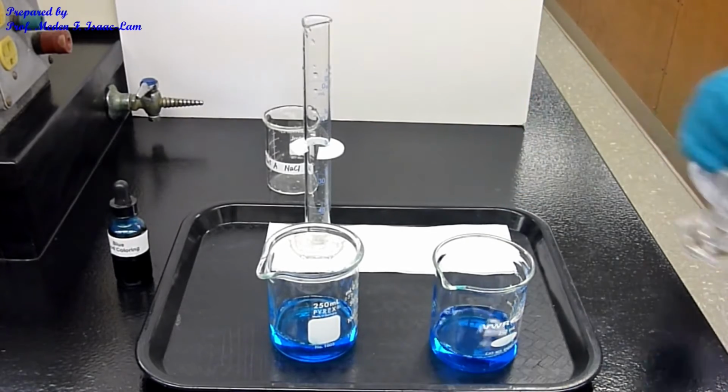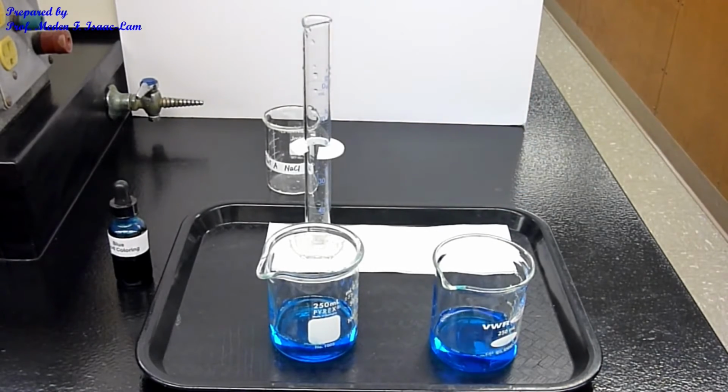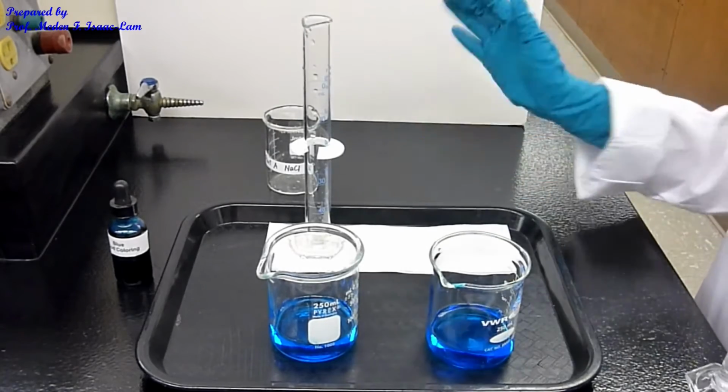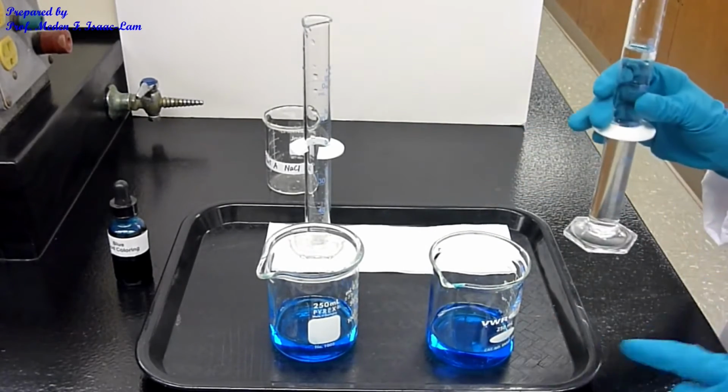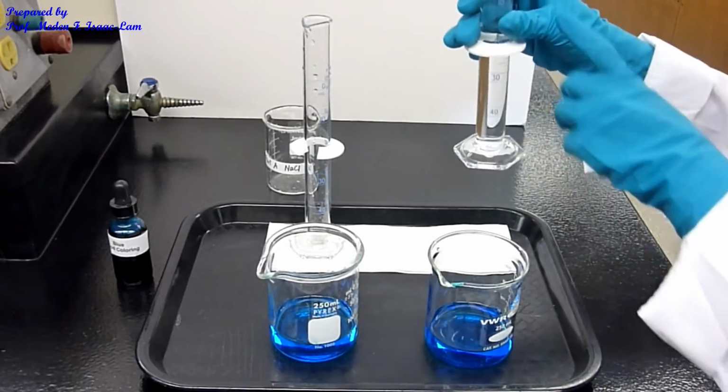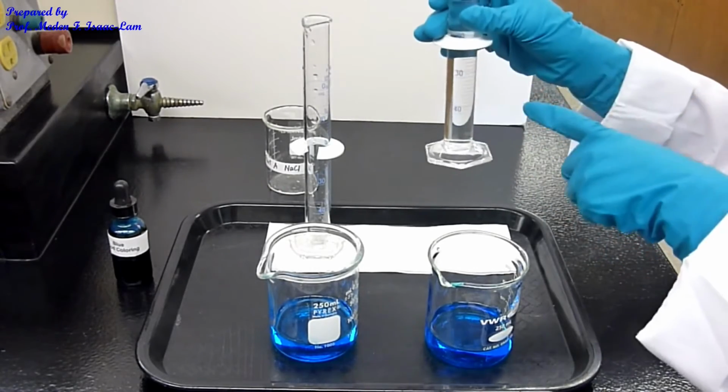Okay, so the color intensity is the same. So I now have two beakers exactly the same. I just split the previous solution. However, for beaker number 2, I'm going to put an additional 50 ml of just water.